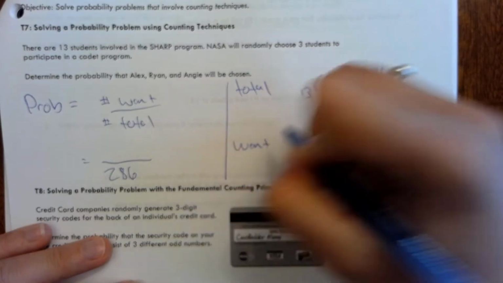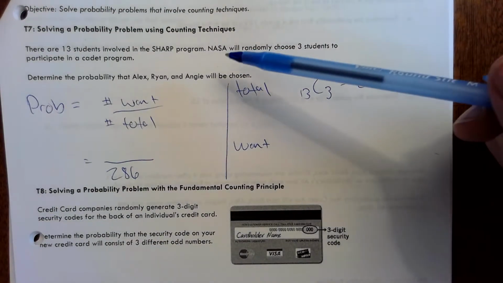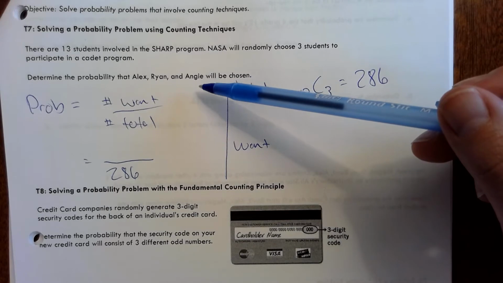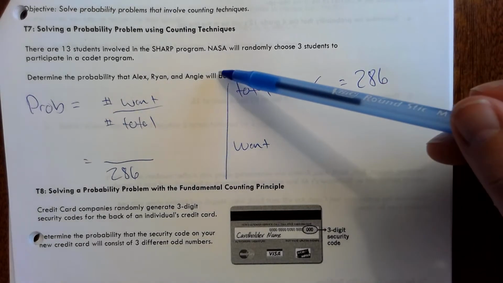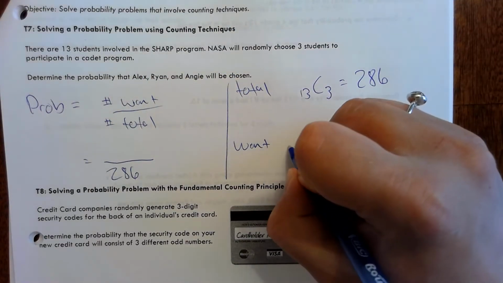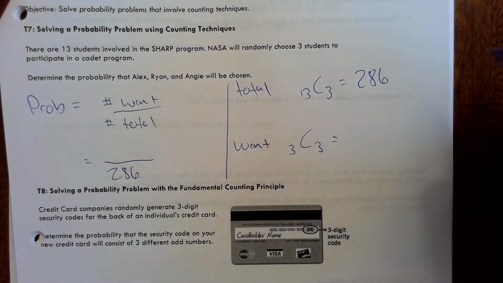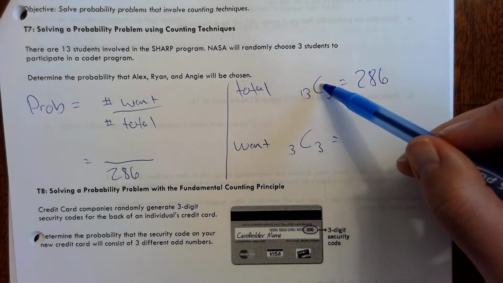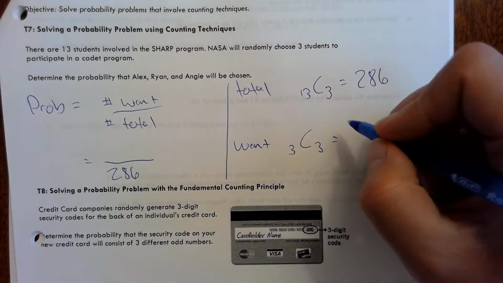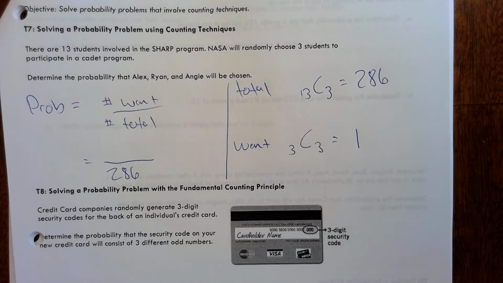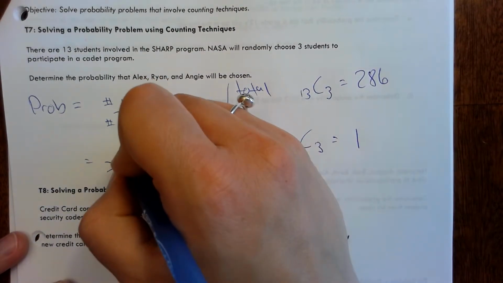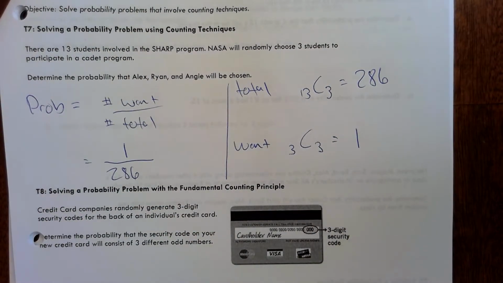Now this is my want. I want these 3 people to be chosen. These are my absolute favorite 3 people. And I actually want all 3 of them. So I have 3 favorite people and I need to choose 3 of them. Now it's important that we're consistent. If we use combinations, we continue to use combination. And there's only one way to choose a group of 3 people out of 3 people. So my want is 1 out of 286. We could certainly change that to a decimal or percent if we wanted to, but we won't unless they ask us to. Let's try another one down here.